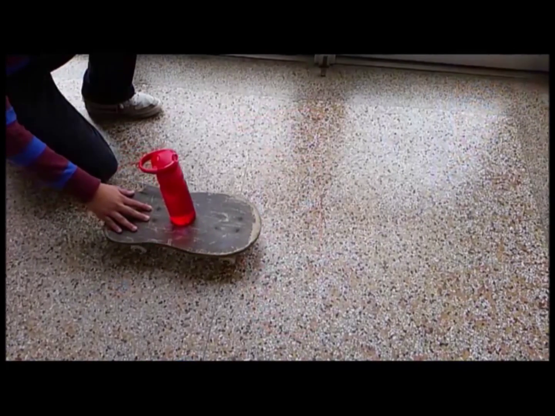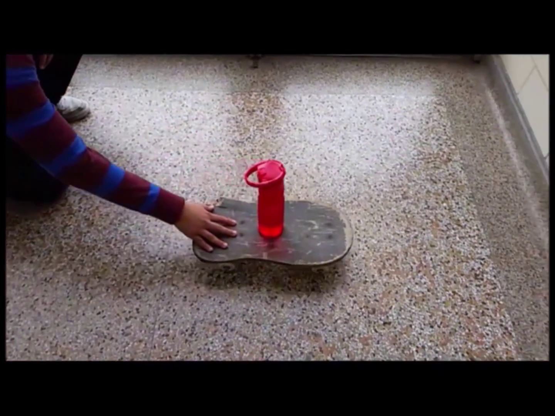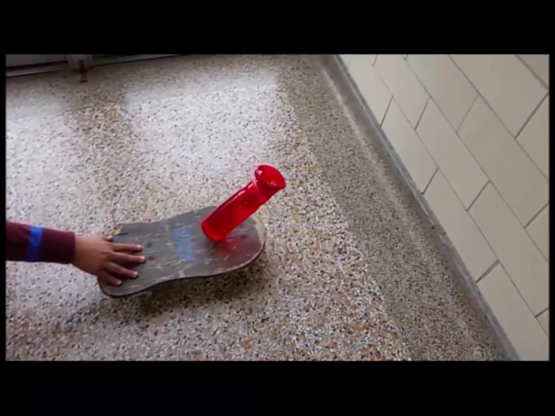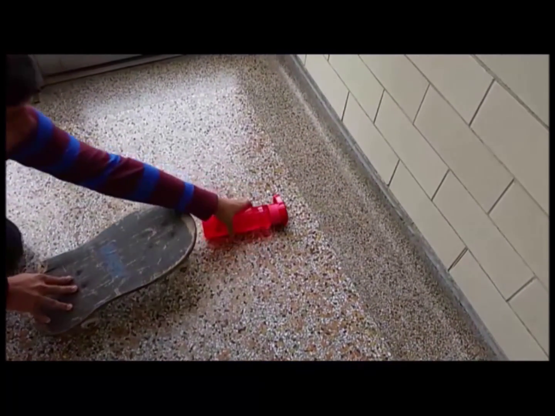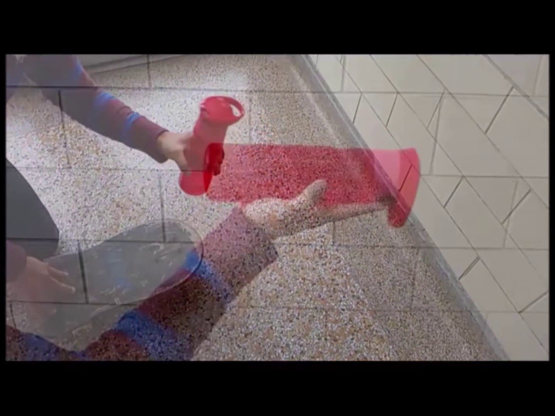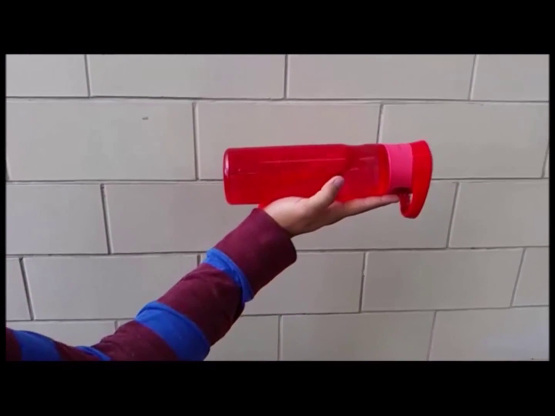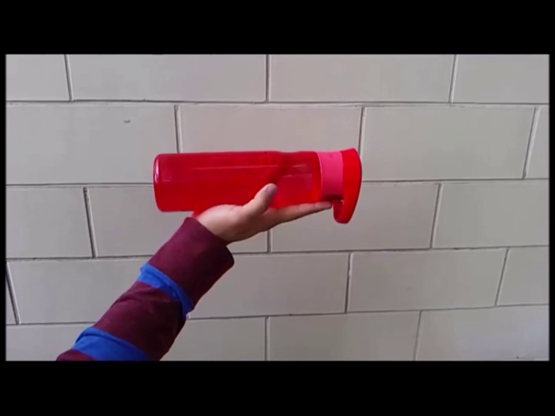This example is more similar to a car. Now, the skateboard slowly accelerates forward, and as it quickly accelerates in the backwards direction, the water bottle feels a fictitious forward force and falls off. Now, this video has been significantly slowed down for us to truly appreciate the forces at play.